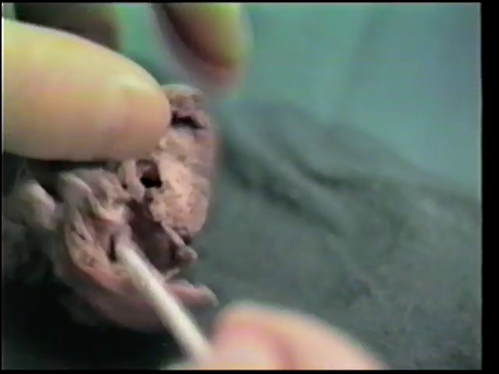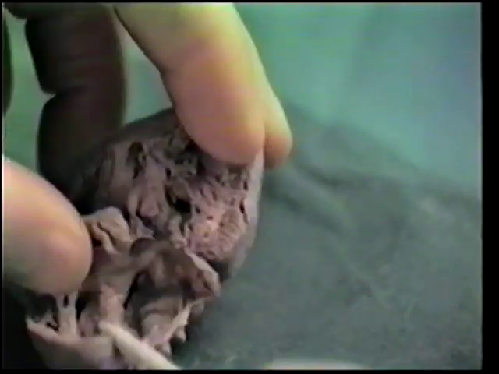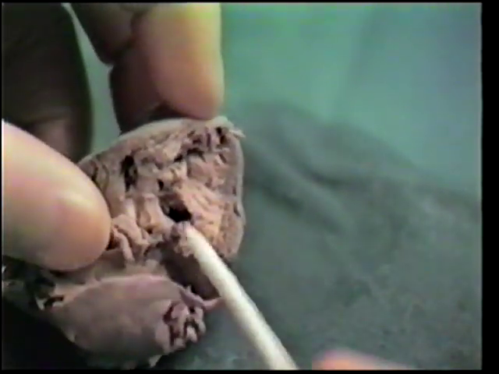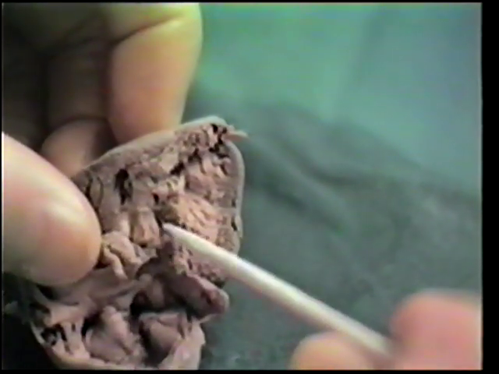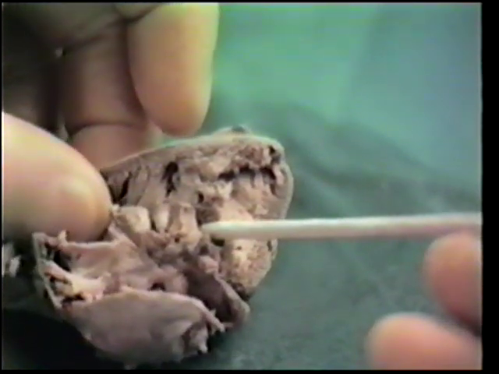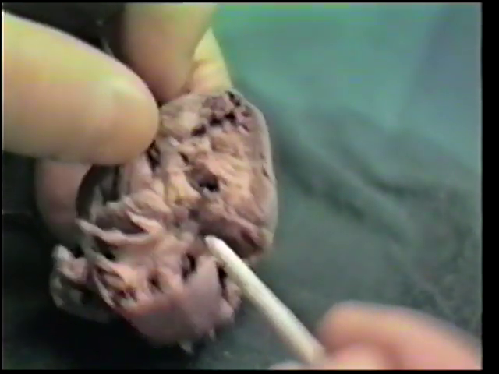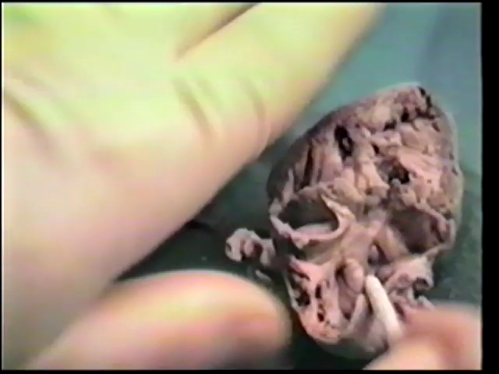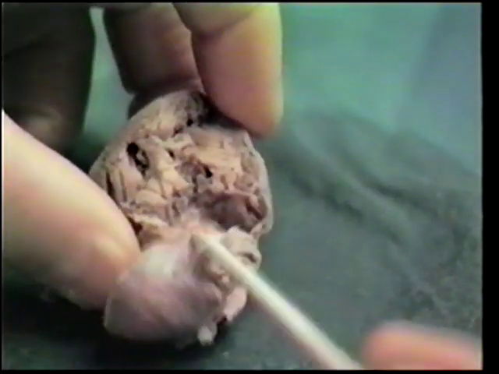Contrast that arrangement with what we have just seen in the heart with the muscular inlet ventricular septal defect. Now, because the defect surrounded by muscle opens to the inlet part of the right ventricle, the conduction axis is to the left hand, the left margin of the ventricular septal defect.